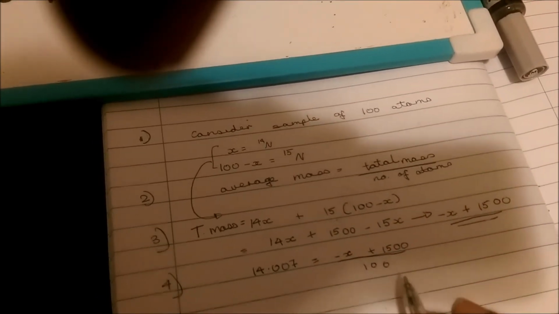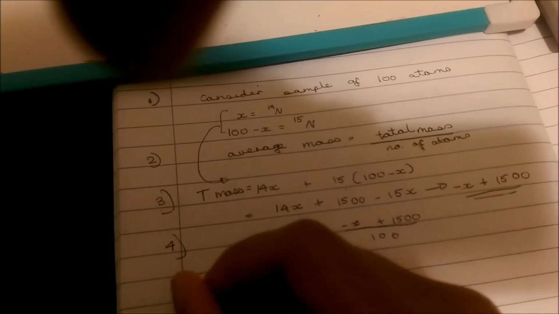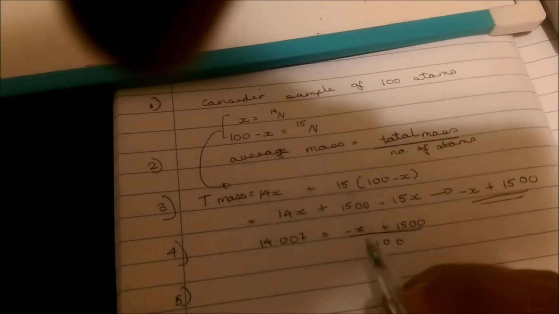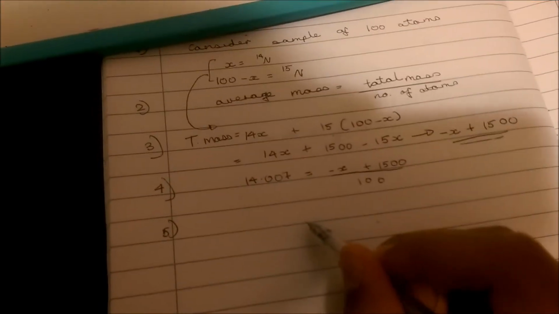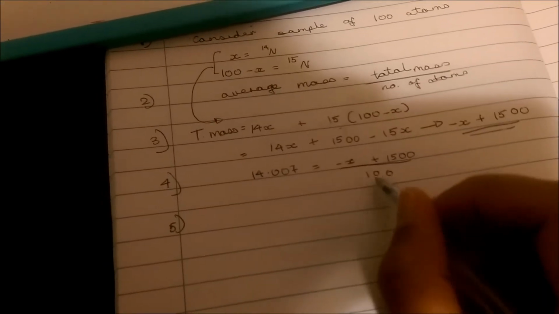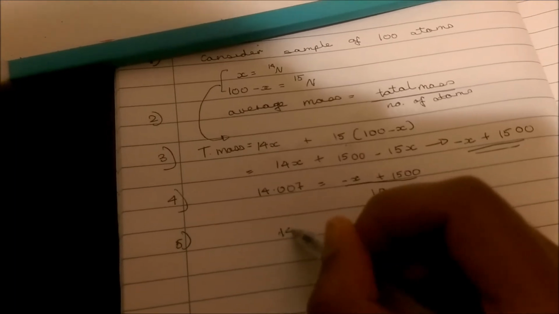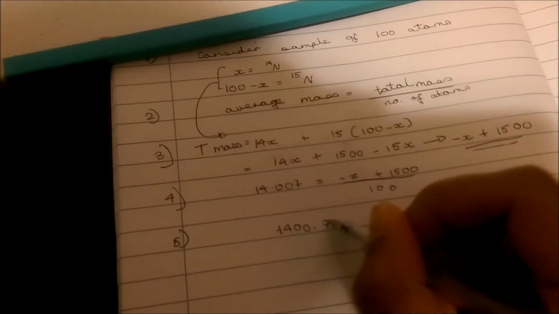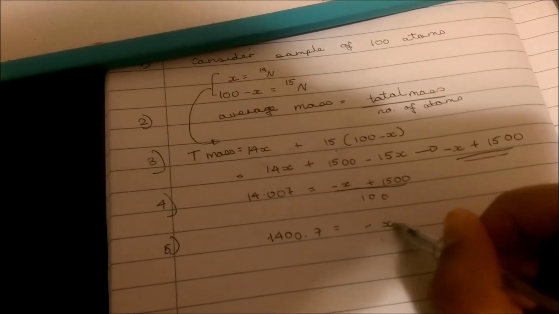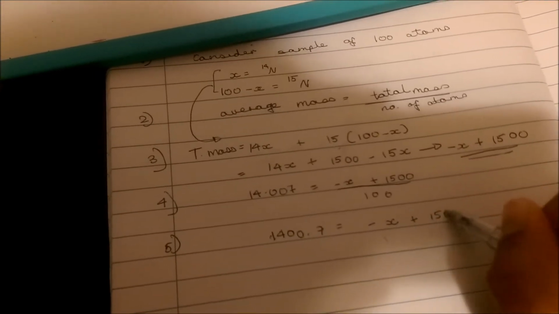Now, you have to solve for x, which is really just elementary math. So that's just going to be 100 times 14.007, which is 1400.7, equal to minus x plus 1500.